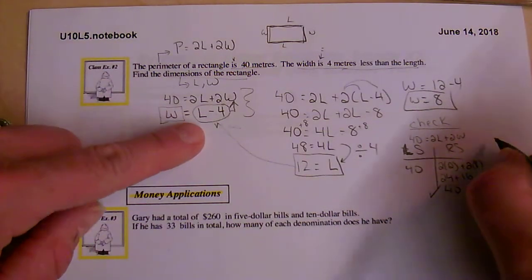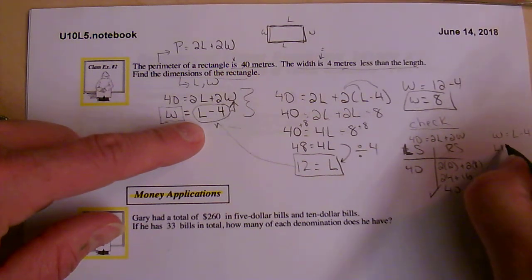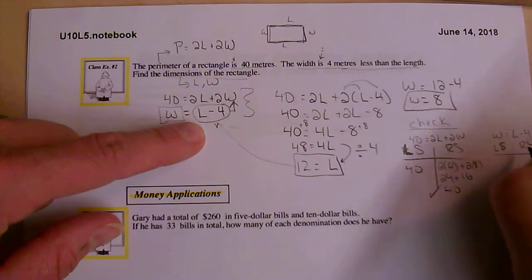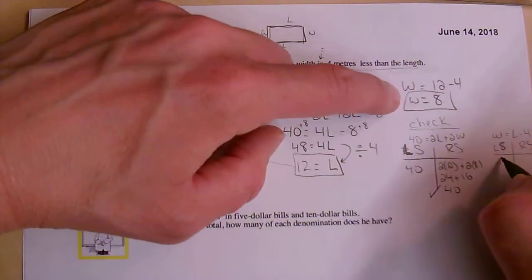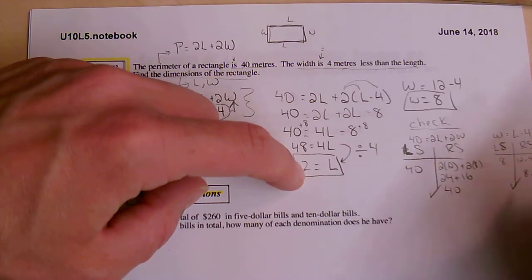Okay, and then we would check our other one. Same thing, W is now 8. L, 12 minus 4 is 8. Verified.